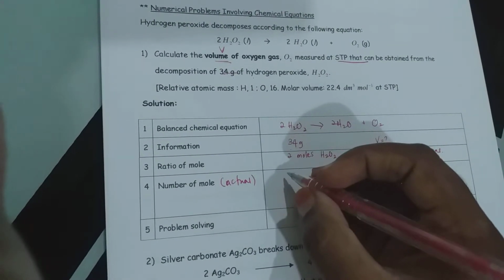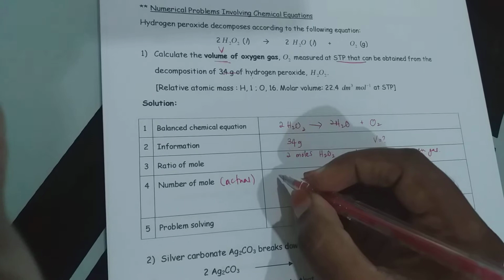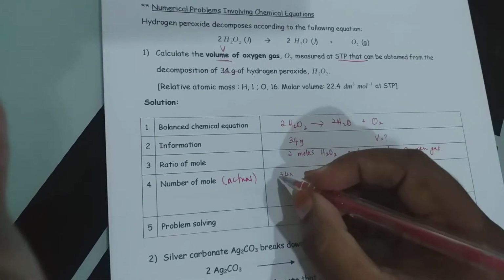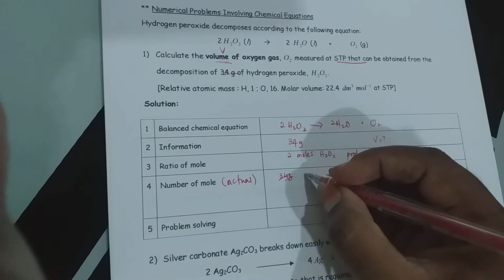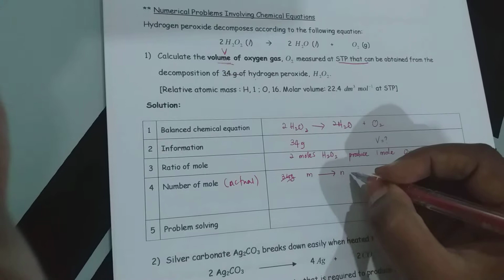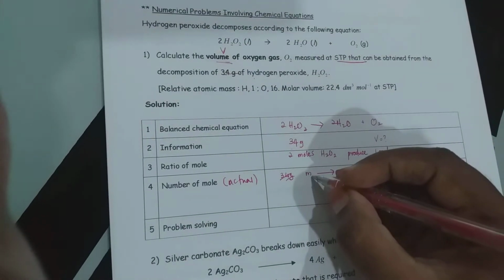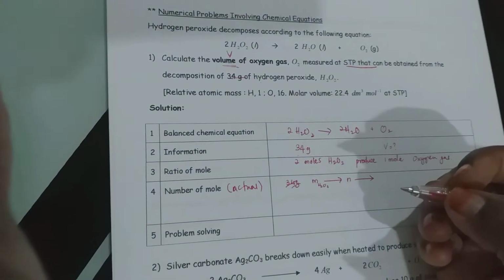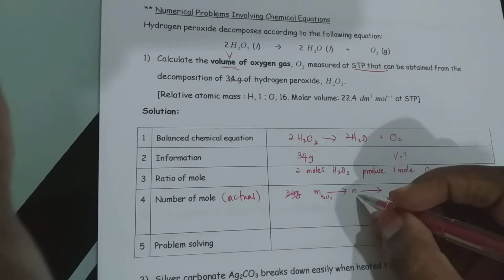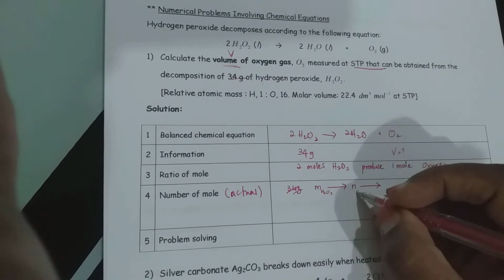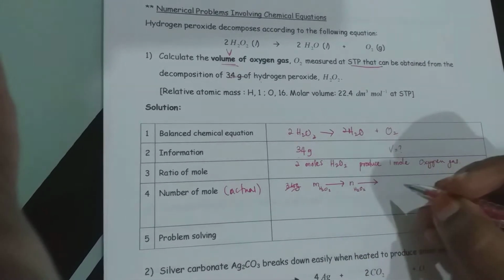You are given the mass, 34 gram, and you have to find the number of mole of hydrogen peroxide.